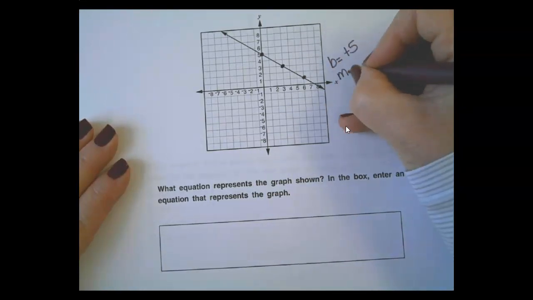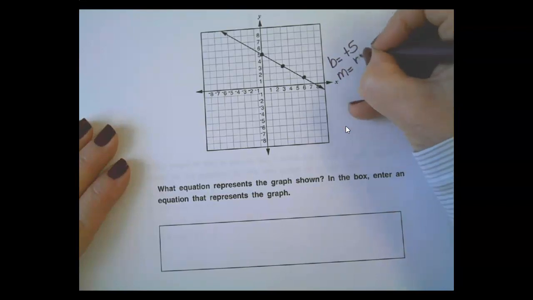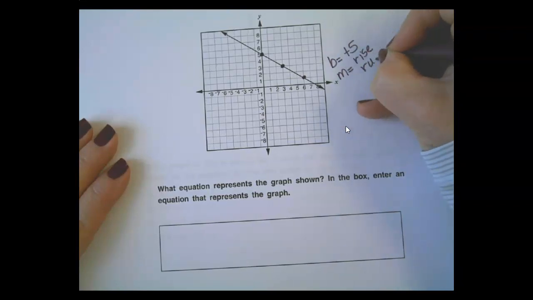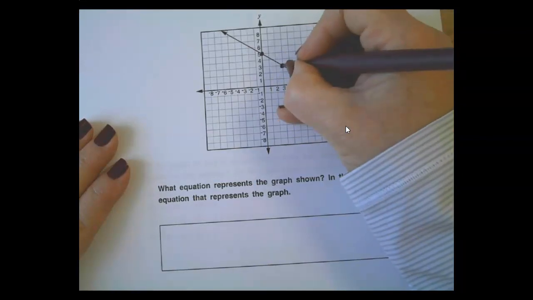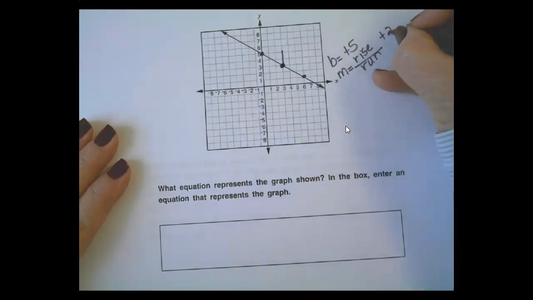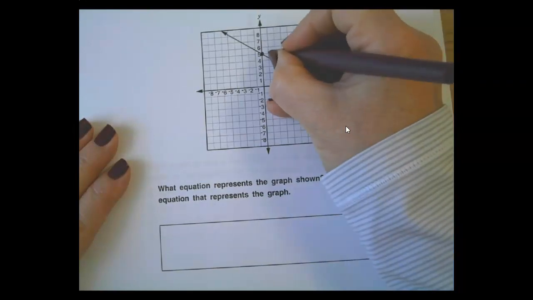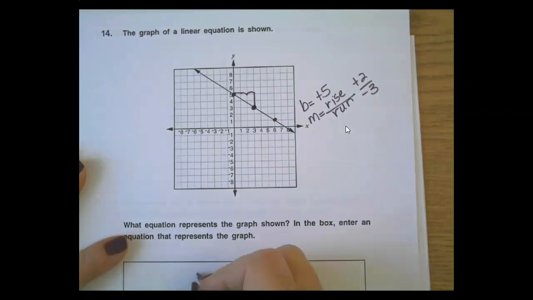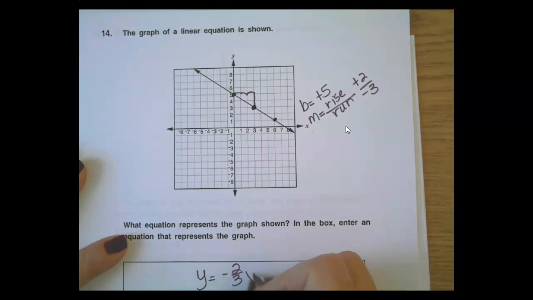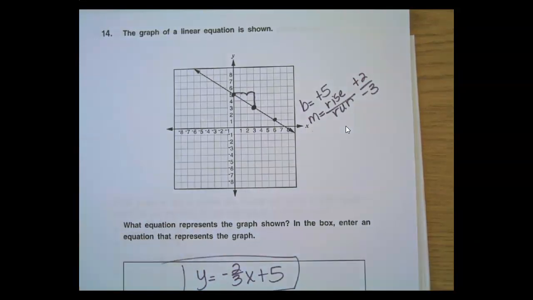My slope, I can do it two ways, rise over run. I always start with the lower so I can rise. So I'm going up 2, and then since I'm going to the left, negative 3. So my equation is y equals a negative 2/3 x plus the 5. Don't forget your x and y, and that's all you have to do.